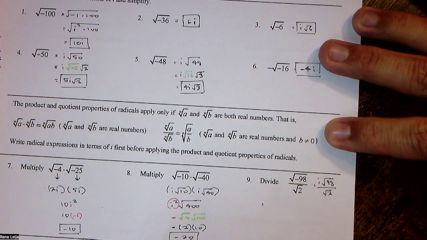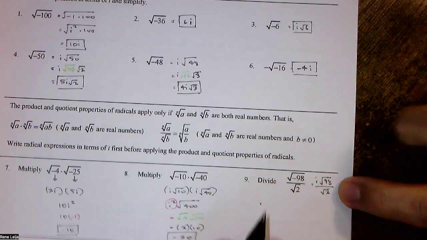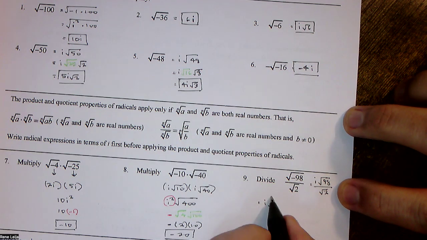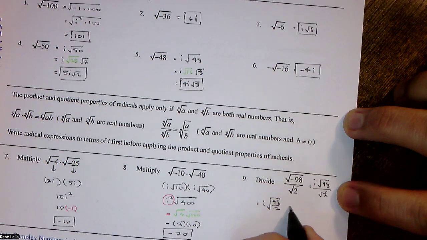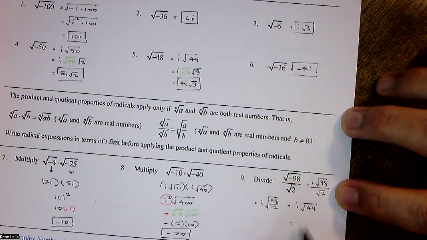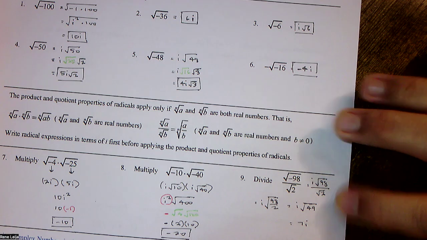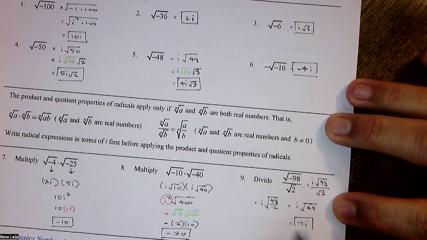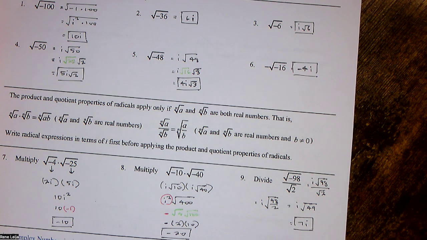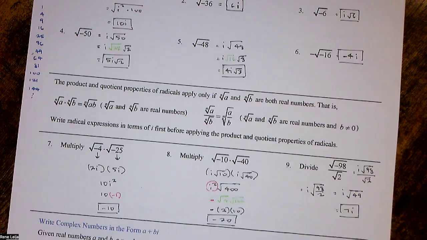Now I'm going to go ahead and combine this. So this would be i times the square root of 98 over 2. And what is 98 over 2? Well, that's just 49, which is a perfect square, and that's 7. And then the i just goes at the end. Okay, so that one wasn't too bad.